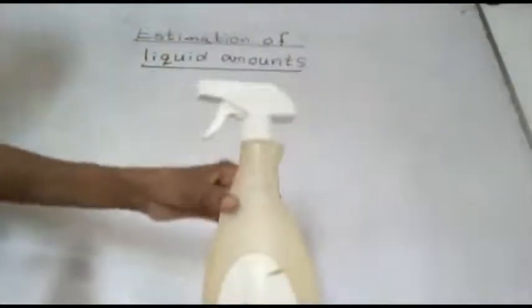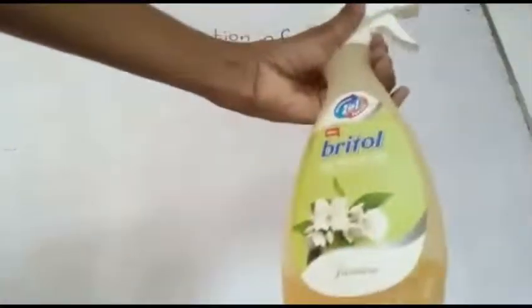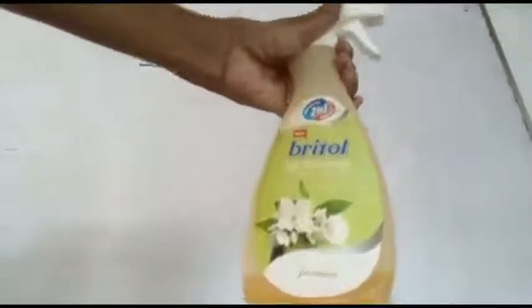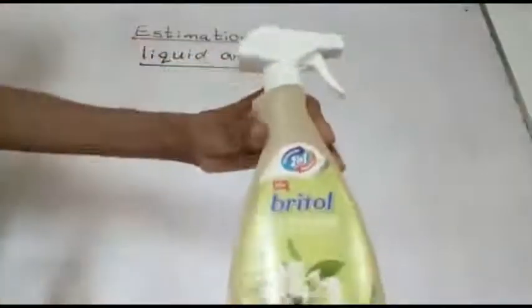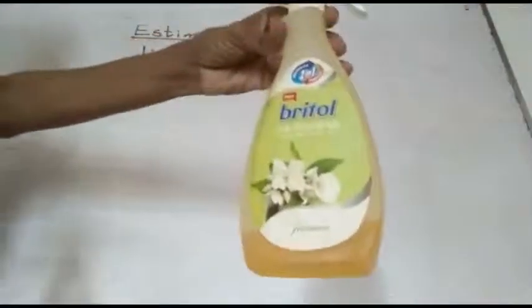Today we learn estimation of liquid amounts. This bottle is an air freshener bottle. The quantity of air freshener in this bottle, the volume of this bottle is 475 milliliters.